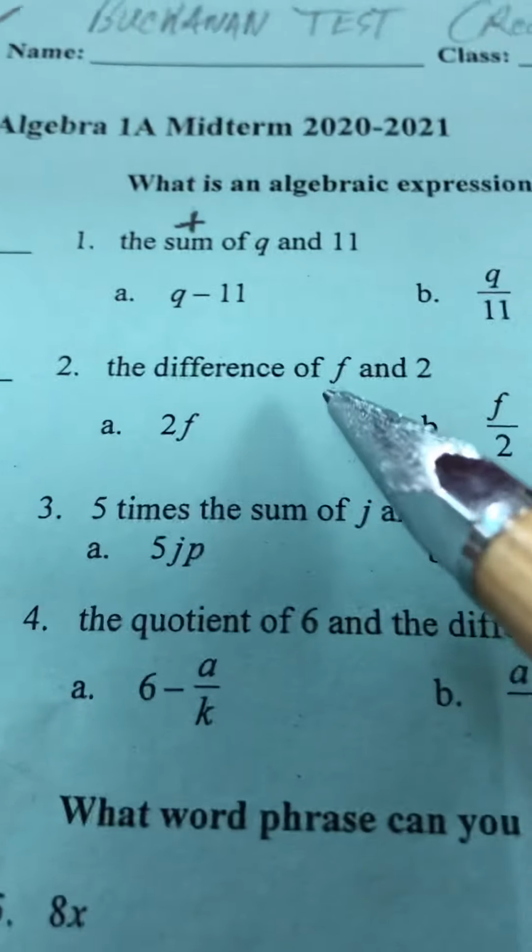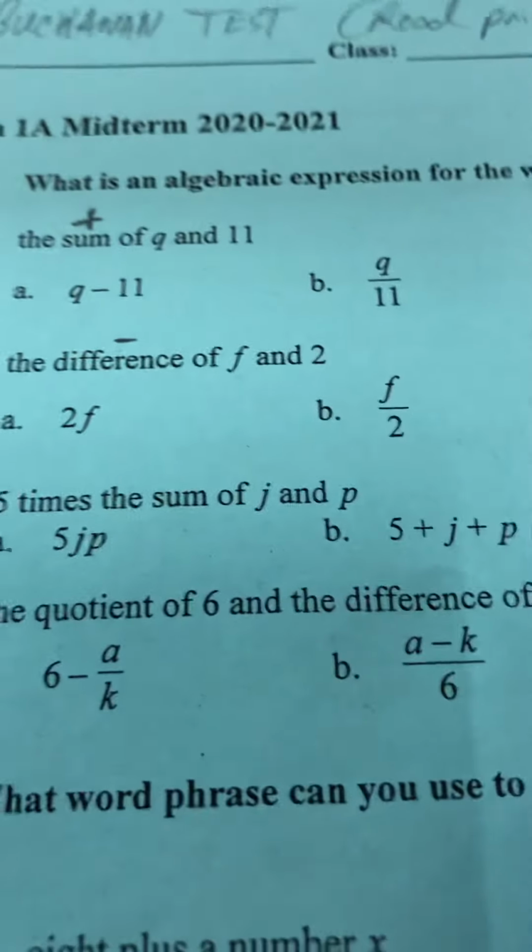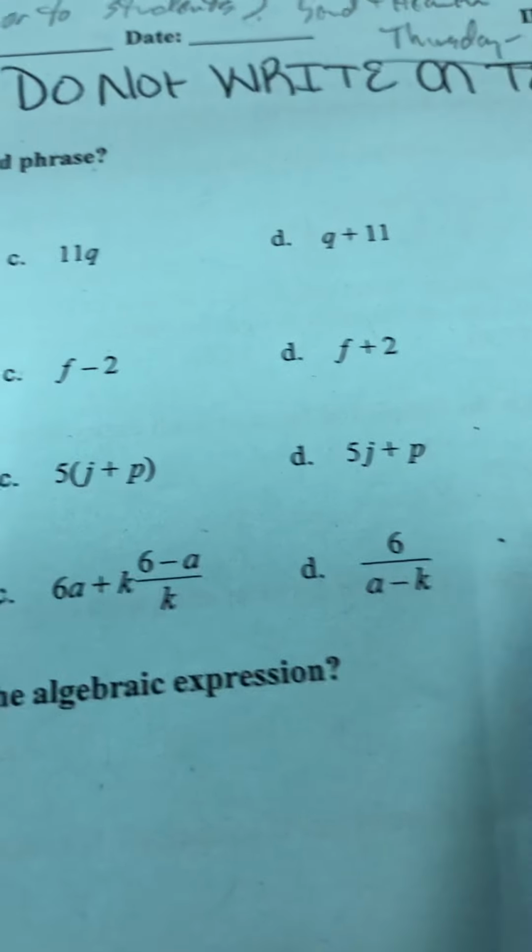Number two, the difference of F and 2. Remember, difference is going to be subtraction. So you're going to circle A, B, C, or D.